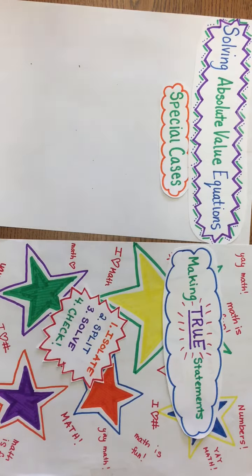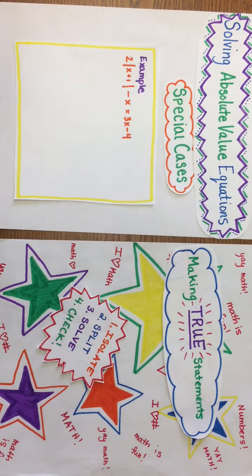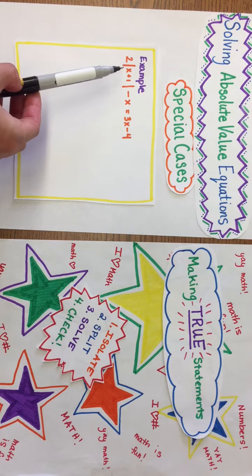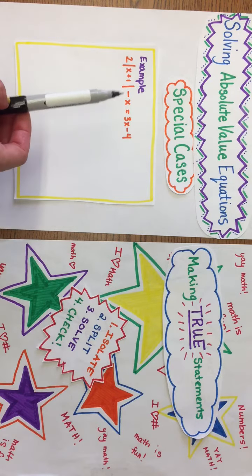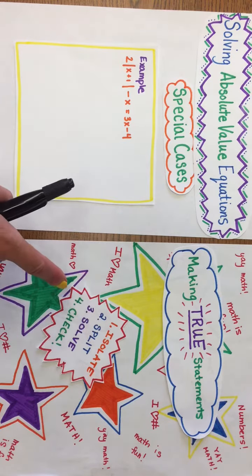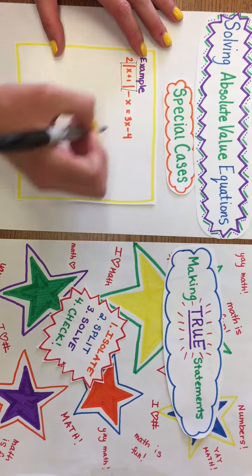For our next special case, I want to look at this problem: 2 times the absolute value of x plus 1, minus x, is equal to 3x minus 4. What makes this one special is that I not only have an absolute value with a variable inside, but I have my variable appearing in other places in my equation as well. We're still going to follow the same protocol. So step 1 is isolate. This is my absolute value. This is what I need to isolate.